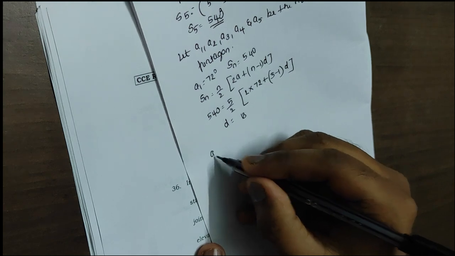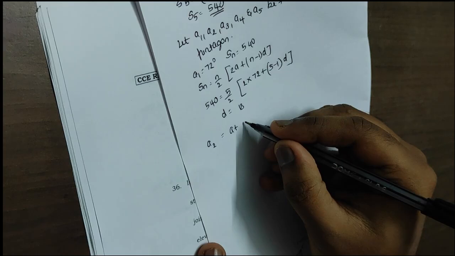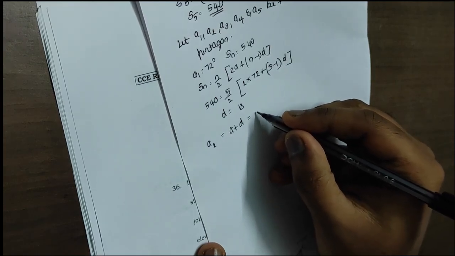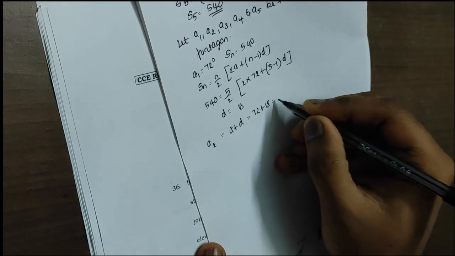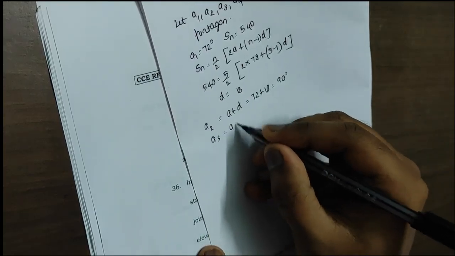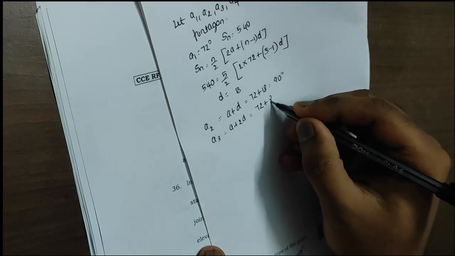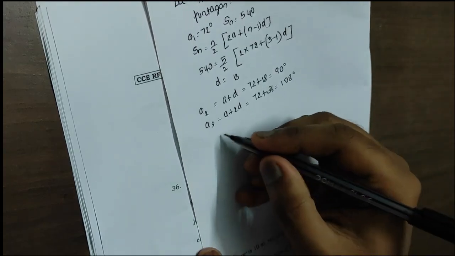Now A2 is a plus n, where n is 2, 2 minus 1 into d, that is a plus d. That is 18 plus a, which is 72, so 72 plus 18, that is 90 degree. A3 is a plus 2d, that is 72 plus 36, that is 108 degree.